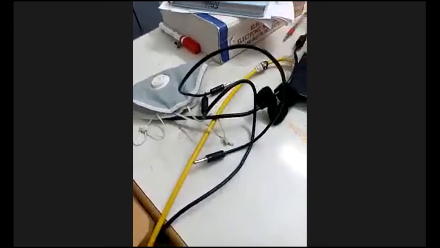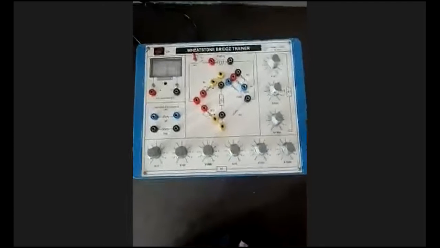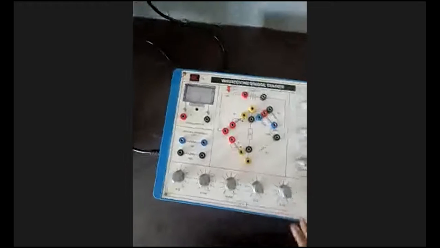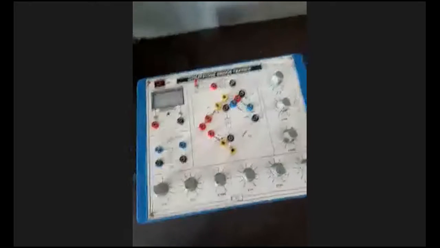Only this practical we are going to do, hardware. Is it audible or not? Audible. Hello, sir. Okay. See here, the kit is visible? Yes, sir. Just a minute.